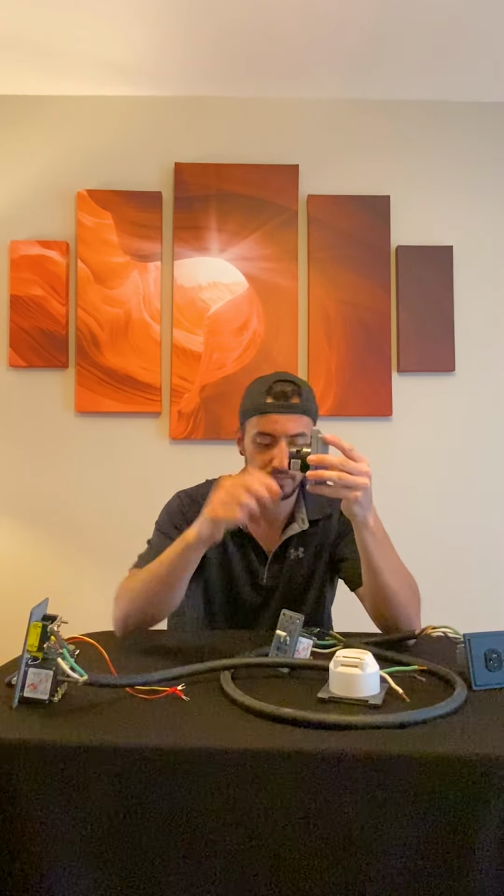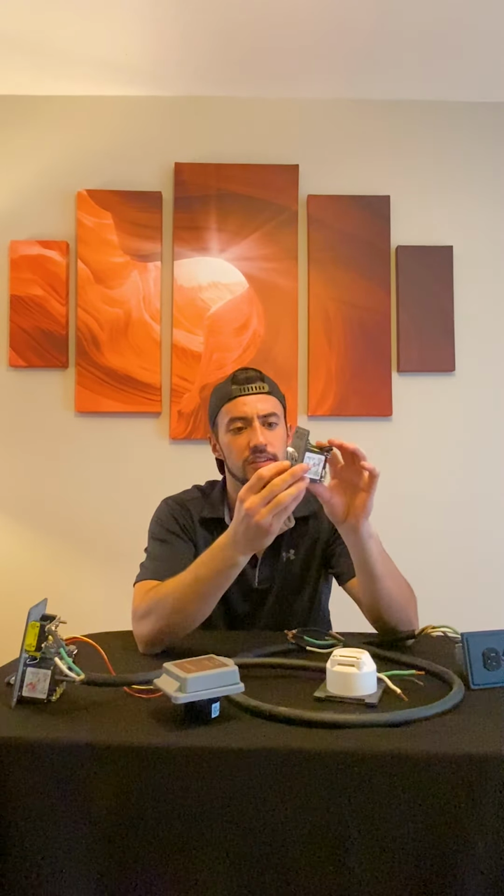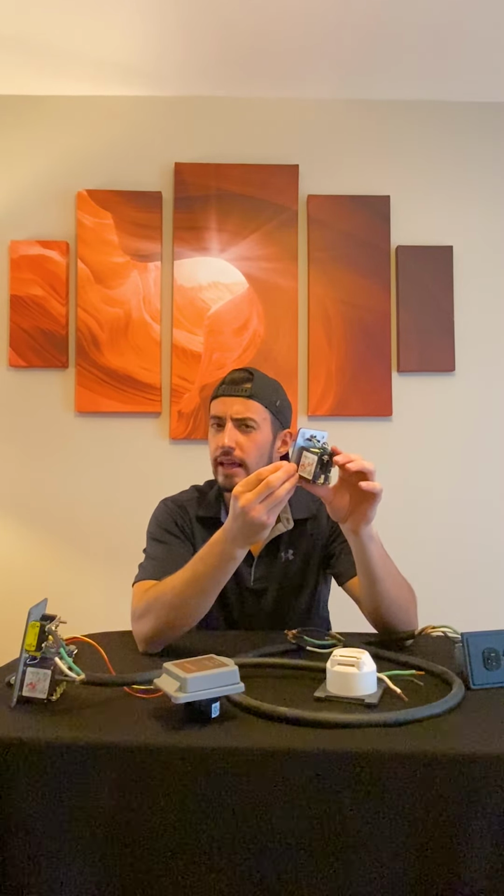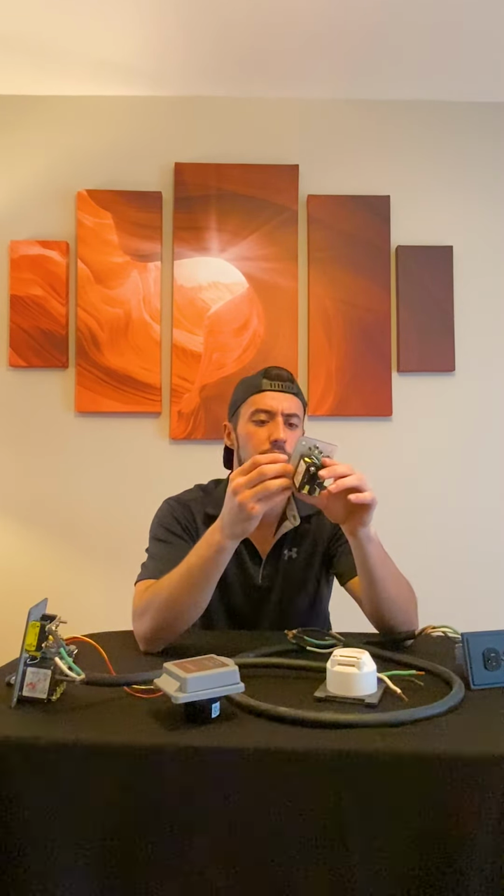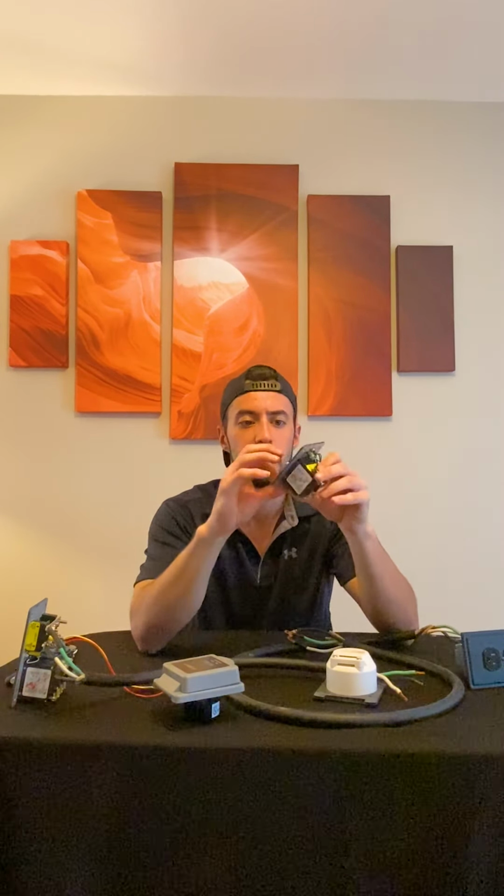You're going to come out from your shore power inlet into your Blue Sea AC breaker. I believe this is a Blue Sea 8058 or maybe the 8077. We'll have it linked down below. These things are great. They're really simple to use. They look nice. The switch feels cool.